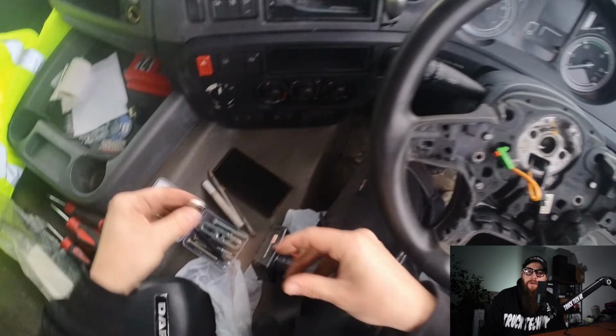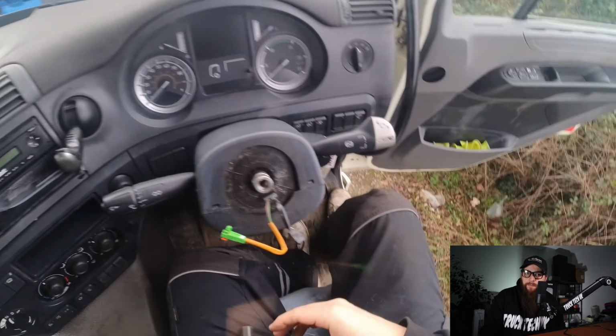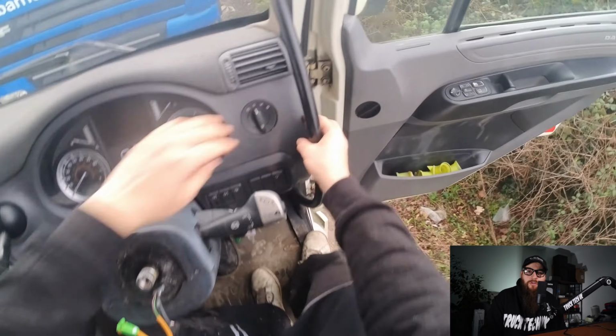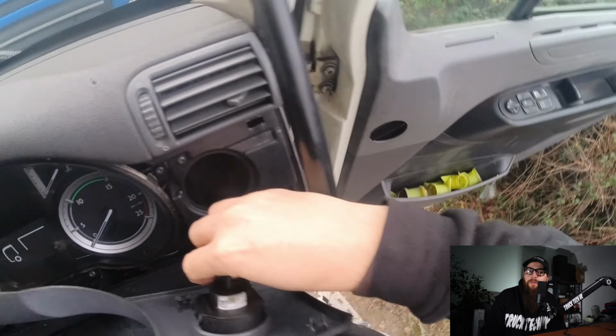With the steering wheel off, I can think about getting to that plug 101C, which is behind the dip unit. With the cover off the clocks, we can unplug our link connection to the light switch and get the bolts out of the instrument panel.